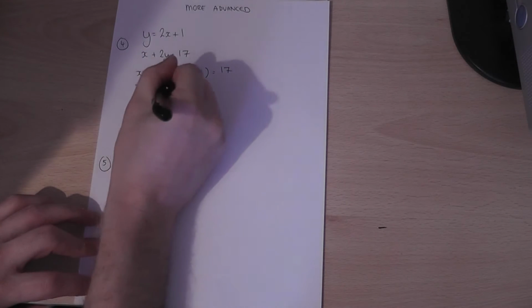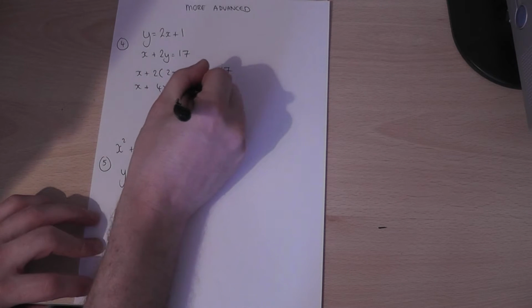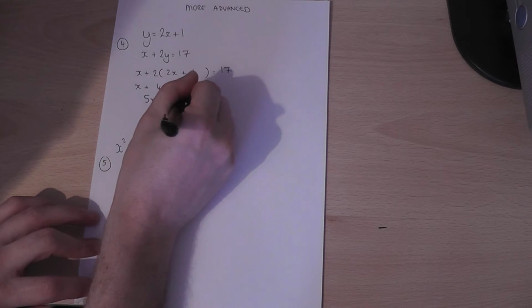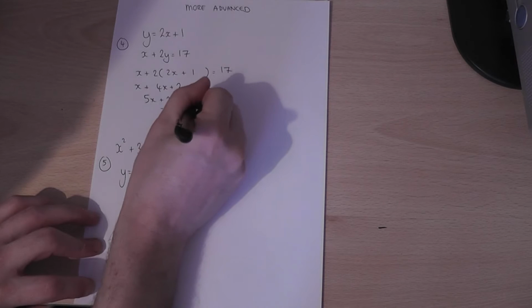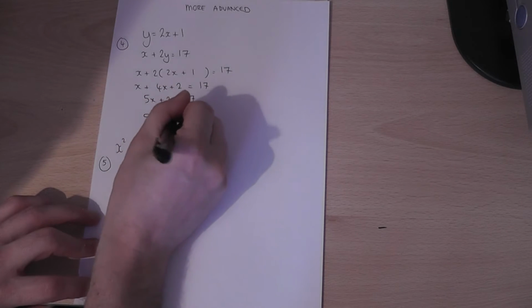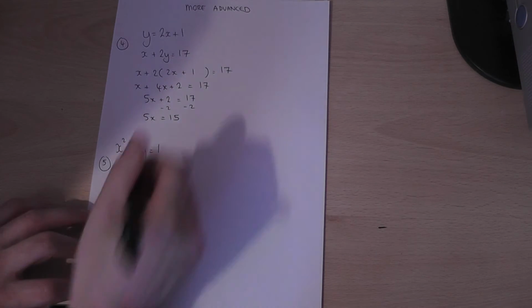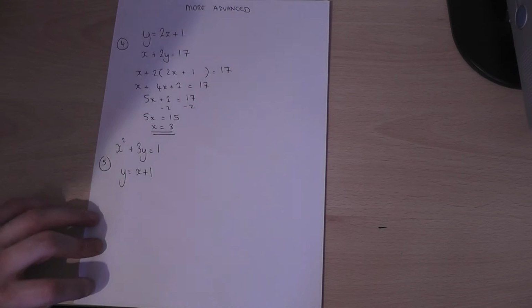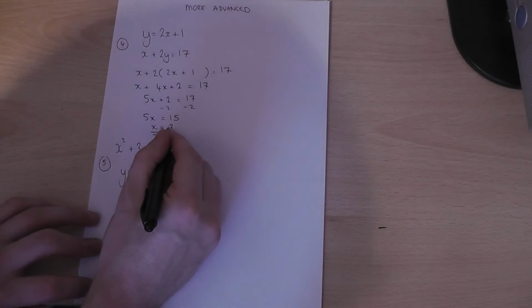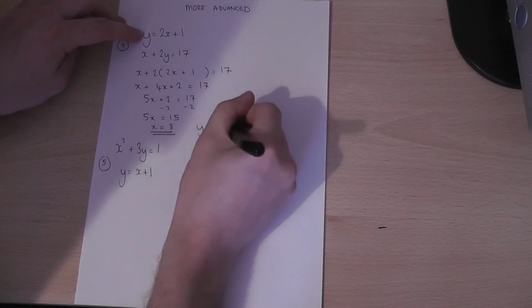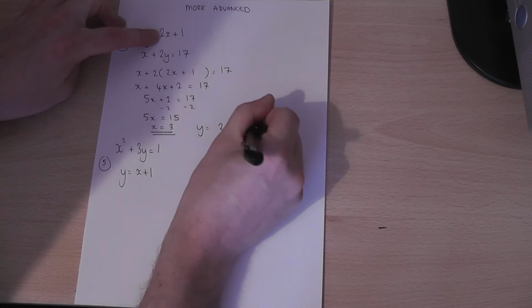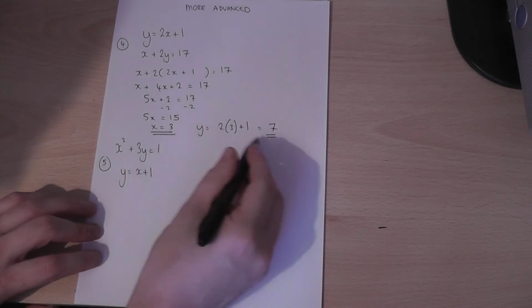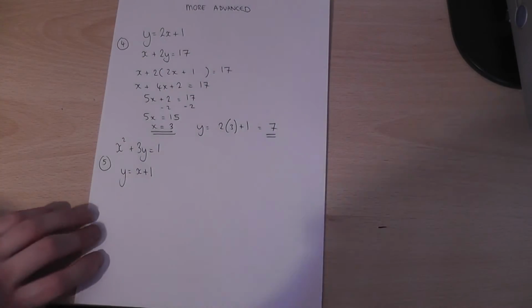I then expand the bracket, simplify, subtract 2 from both sides, therefore x must equal 3. And then for the easy part, if x equals 3, y must equal 2 lots of 3 plus 1, which equals 7. And these are the solutions to this pair of simultaneous equations.